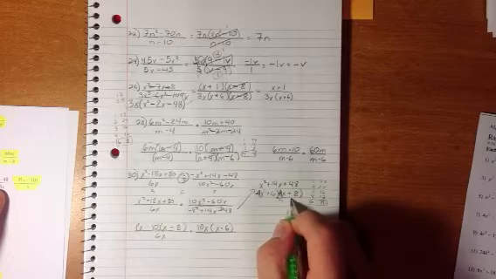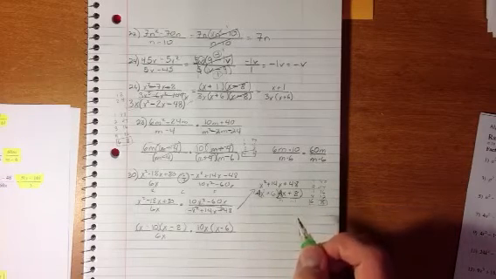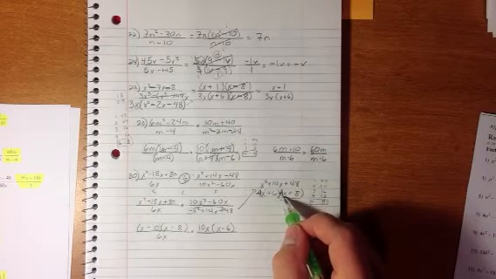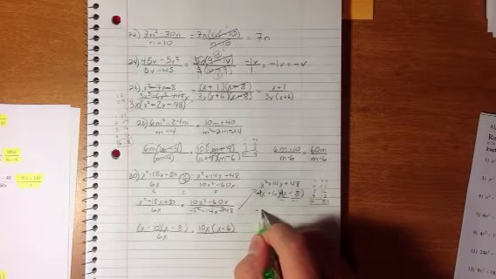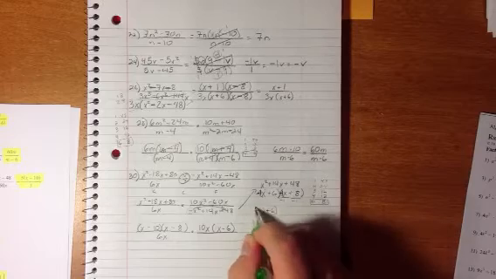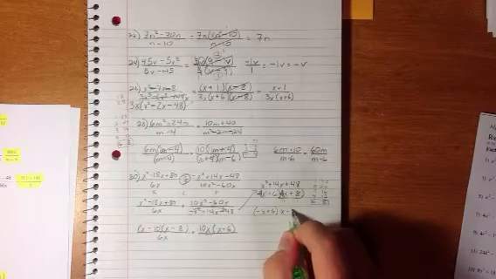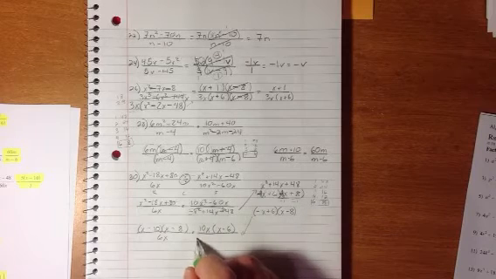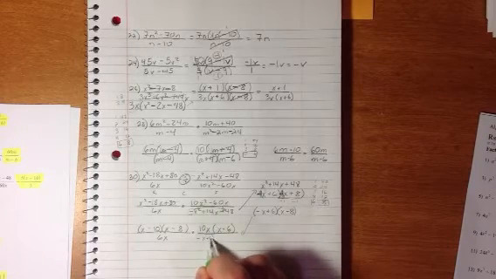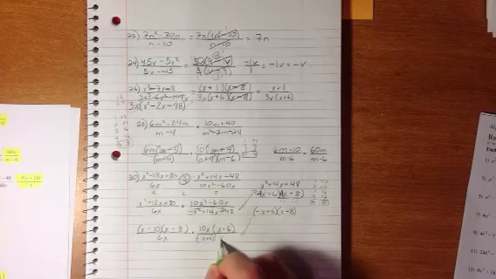So divide by -1, divide by -1. And we'll have, for our denominator now, -x plus 6 and x minus 8. So I'm going to bring that back down to the bottom here: -x plus 6 and x minus 8.